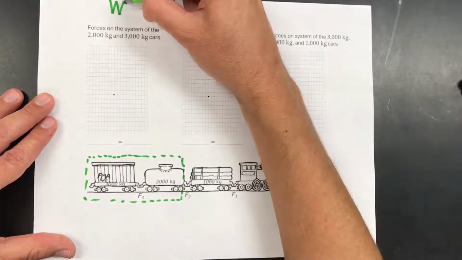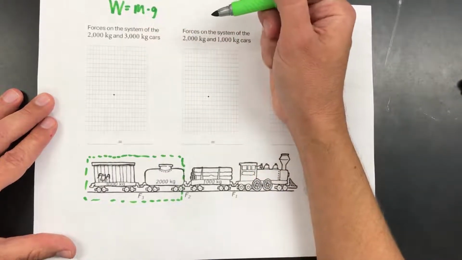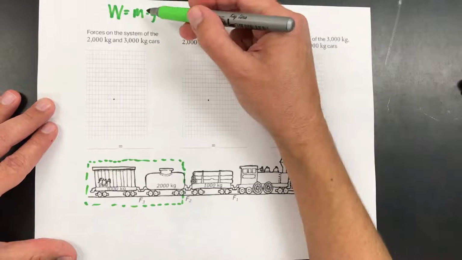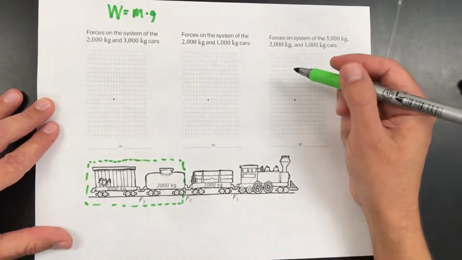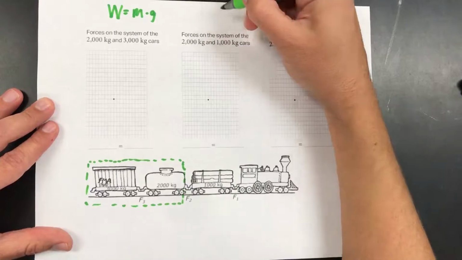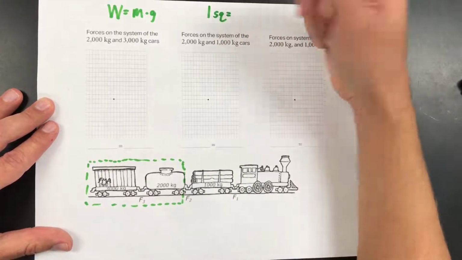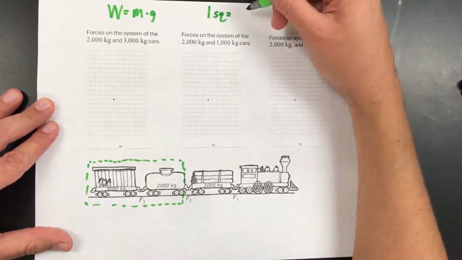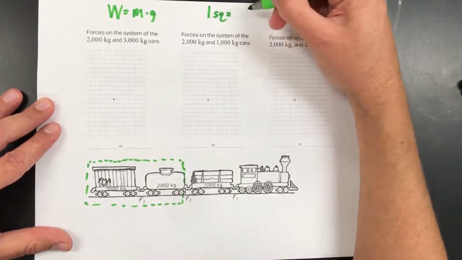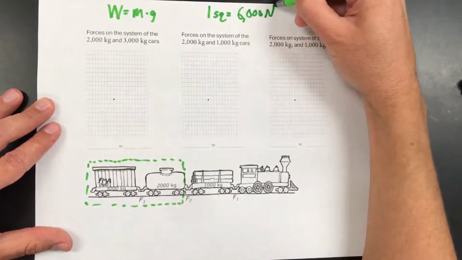Remember, just like from before, we can find the weight of something or the force of gravity on it by using weight equals mass times gravity there. And also remember, last time I used 1 square is 3,000 newtons. The numbers get a little bit bigger this time. Again, I already worked all the way through it, so I have some foresight here. But I'm going to say 1 square is 6,000 newtons on this diagram.